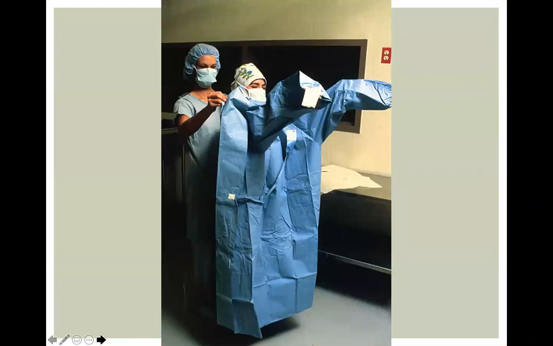Okay, and then we'll have assistants and nurses available to help you. It's impossible to gown yourself because somebody has to tie you in.